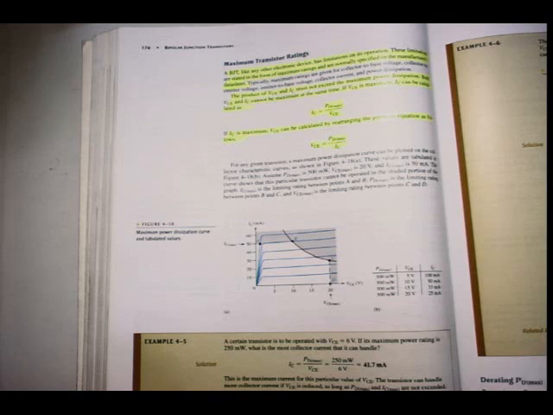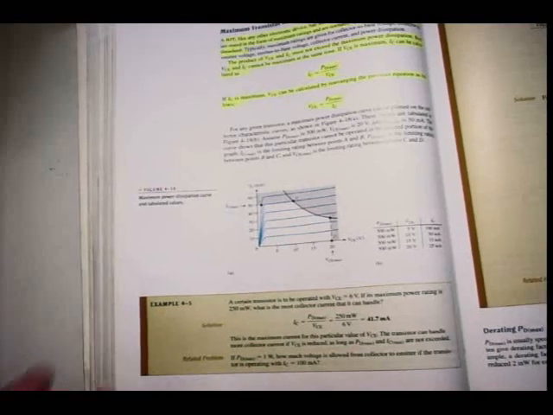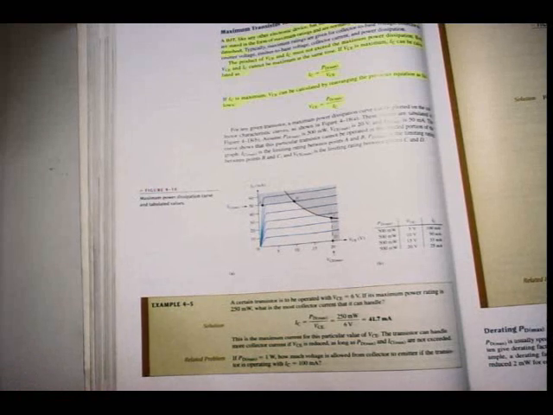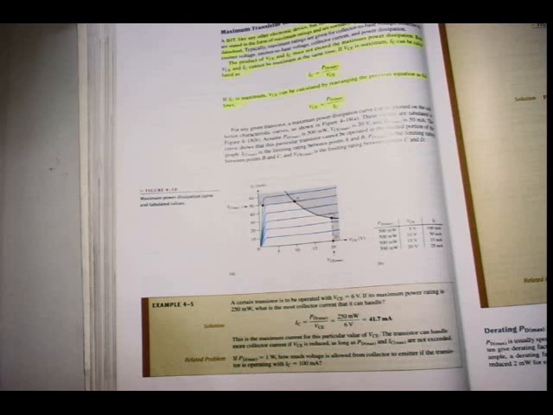First one there, example 4.5 specifically, a certain transistor is to be operated with a VCE equal to 6 volts. If its maximum power rating is 250 milliwatts, what is the most collector current that it can handle? Then of course I just apply the formula that I've seen at the top of the page.